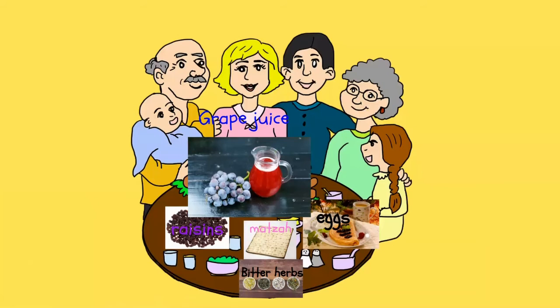Seder is another part of Passover celebration. This is a family meal. It occurs on either the first night or the first 2 nights of the festival. At Seder, people follow a specific order of blessings and traditions. They eat traditional Passover foods like matzah, crunchy, unleavened bread, grape juice, bitter herbs, raisins, and eggs. They also read about Passover from a book called the Haggadah.